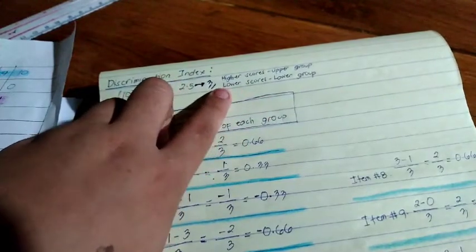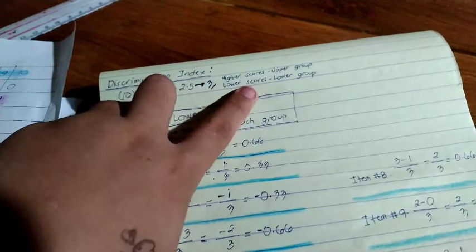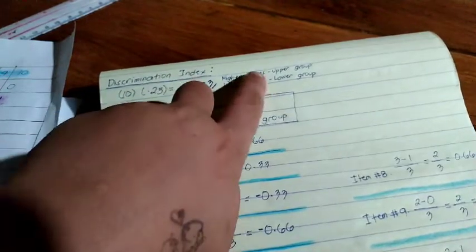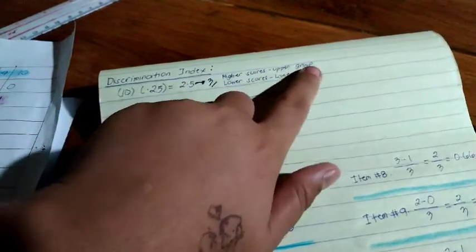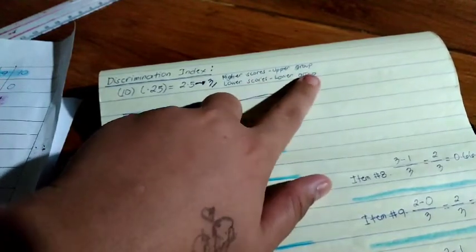We look for three higher scores and three lower scores. The higher scores are our upper group, and the lower scores are the lower group.